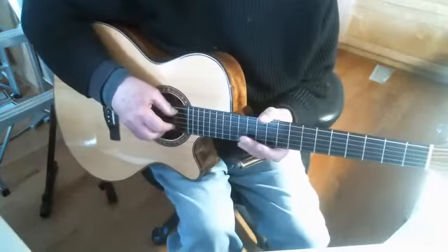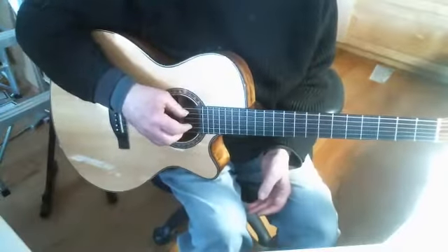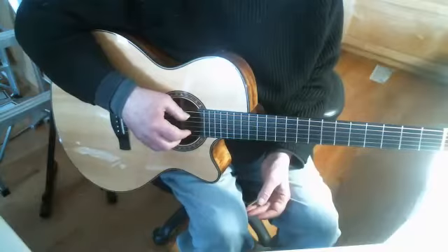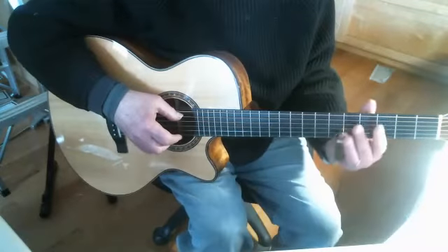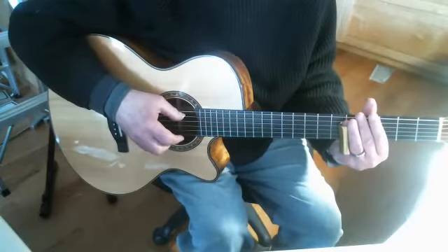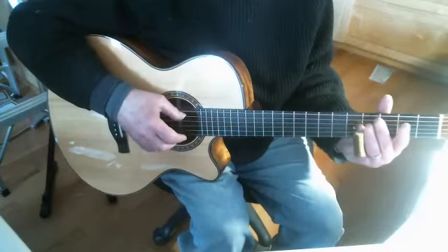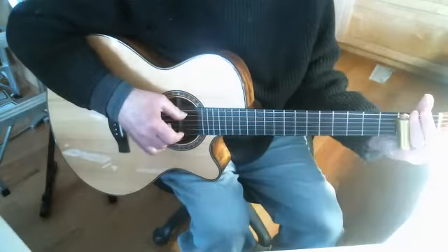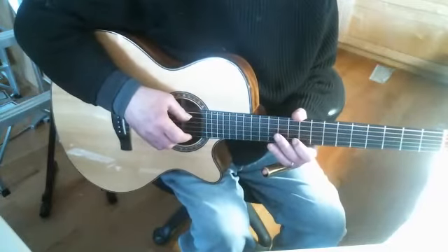Okay. So I'm in G, but I picked out the Star Spangled Banner, and I think the Star Spangled Banner is in D. Because I have a C sharp.